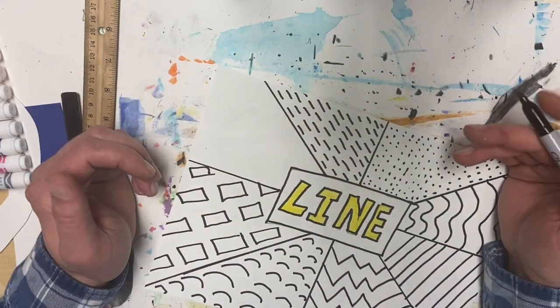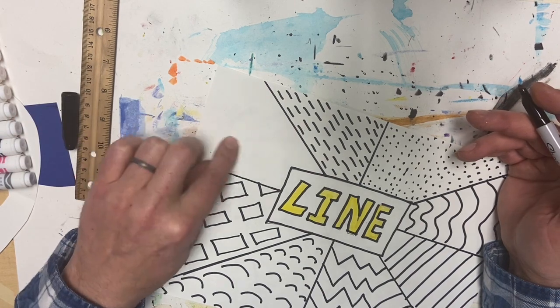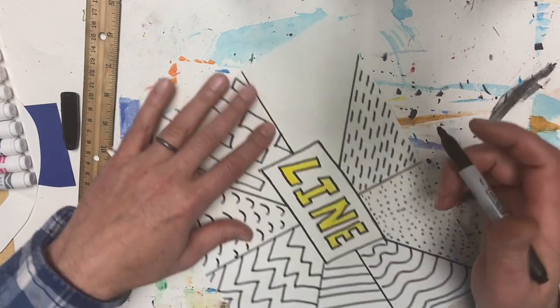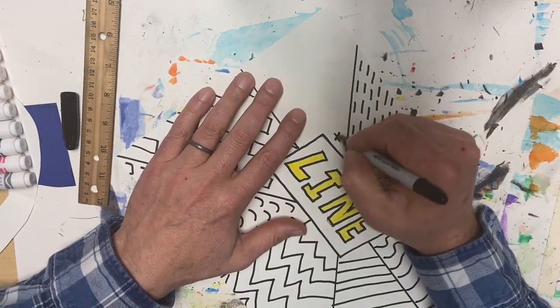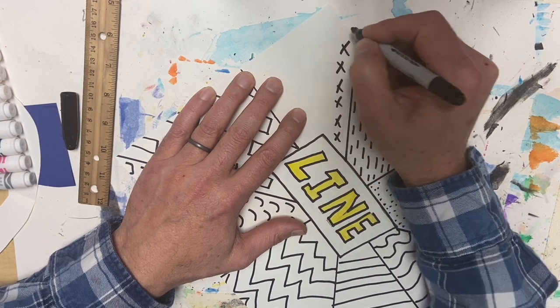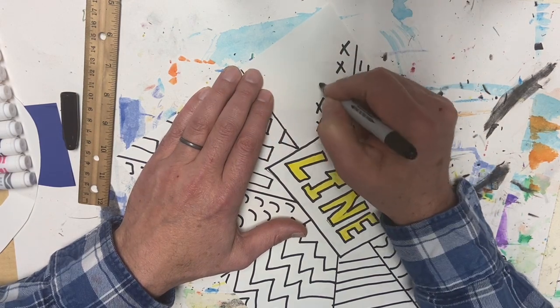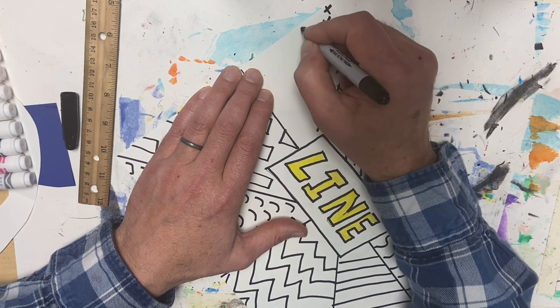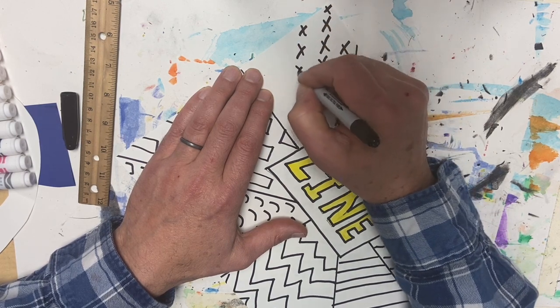Now I know there's hundreds more. We could do circular lines, which are similar. We could do a different, let's do, these are just X's, but it makes a line. Two lines together in a row starts to make a line.